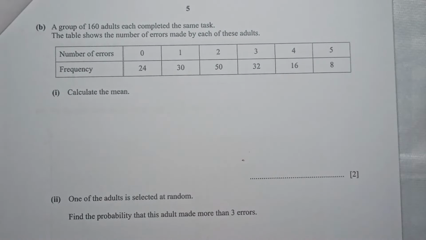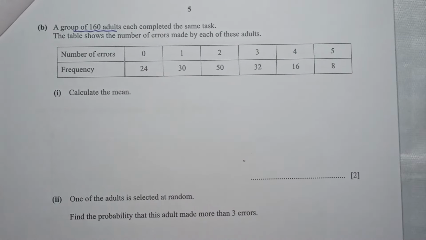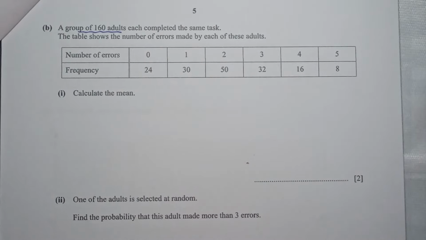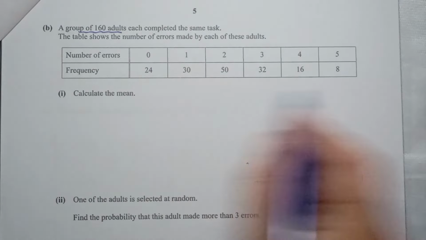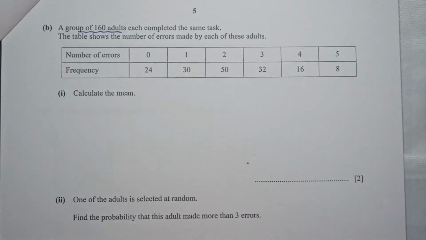Now for the B part, a group of 160 adults each completed the same task. So now the total number of adults is 160. The table shows the number of errors made by each of these adults, so the number of errors and the frequency. Now calculate the mean. Okay, so how can we calculate the mean?